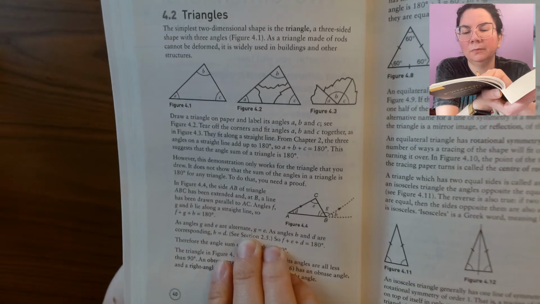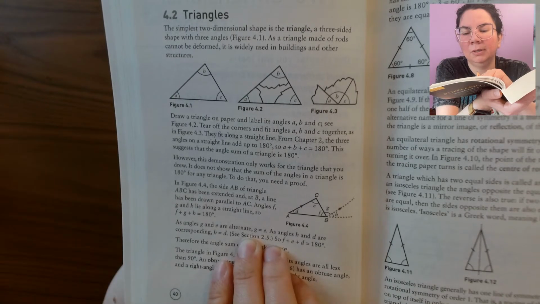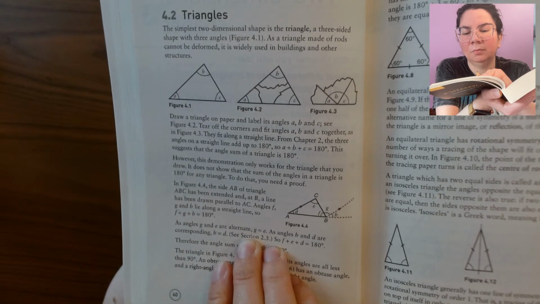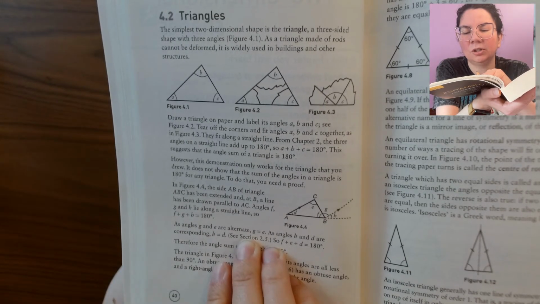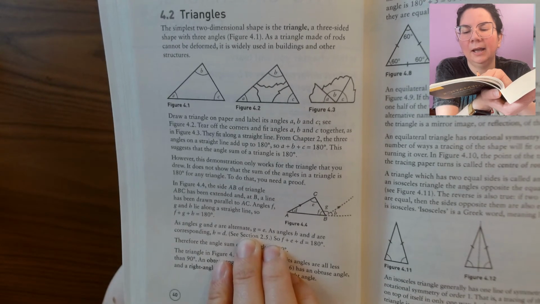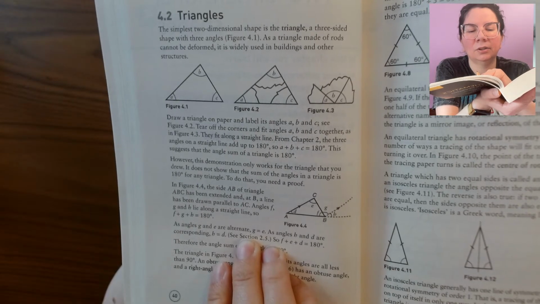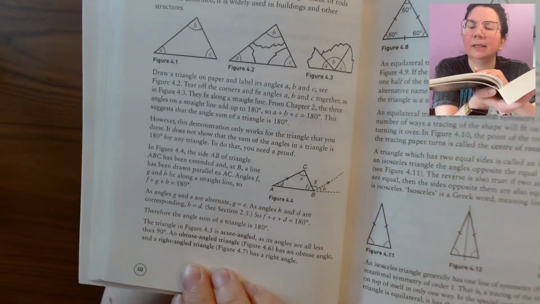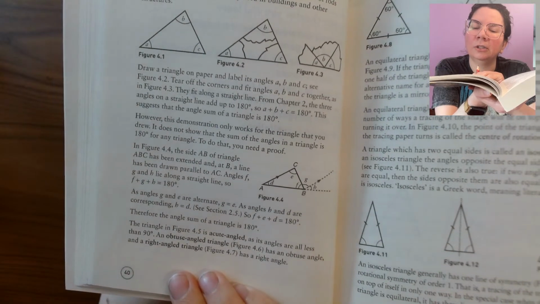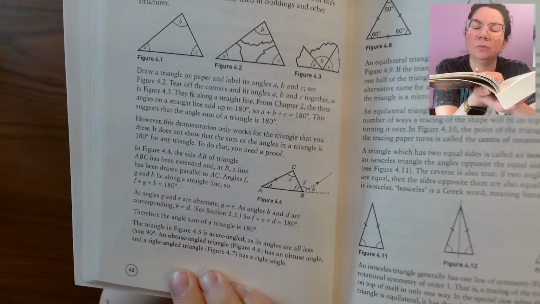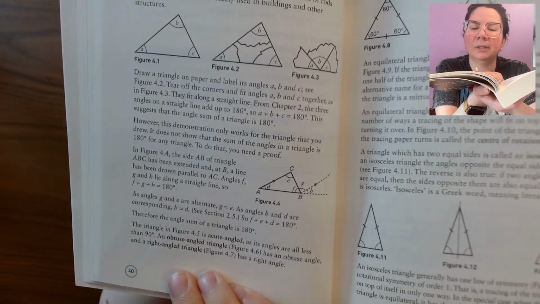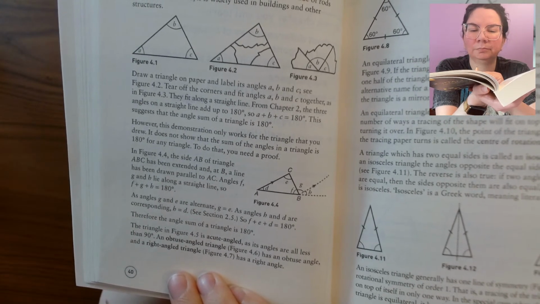In figure 4.4, the side AB of triangle ABC has been extended, and at B, a line has been drawn parallel to AC. Angles F, G, and H lie along a straight line. So, F plus G plus H equals 180. As angles G and E are alternate, G equals E. As angles H and D are corresponding, H equals D. So F plus E plus D equals 180.